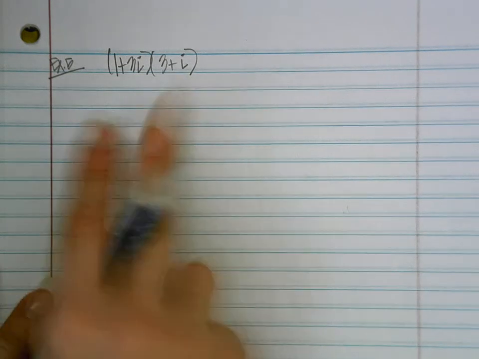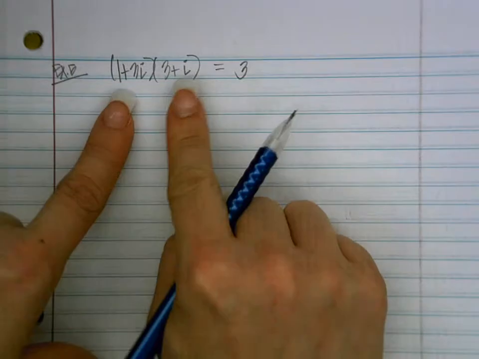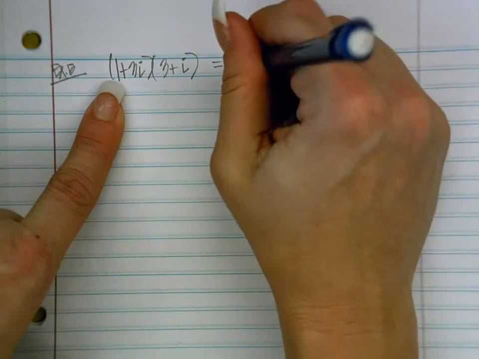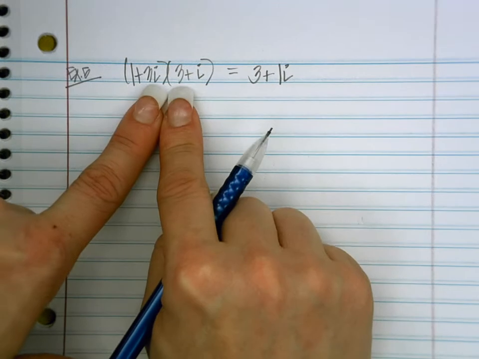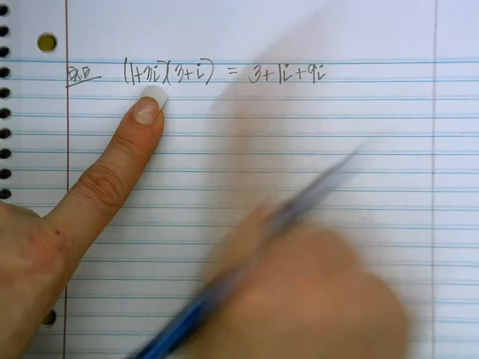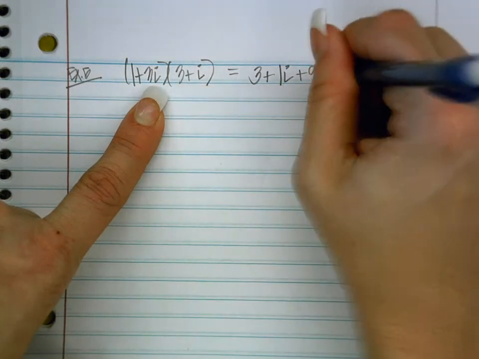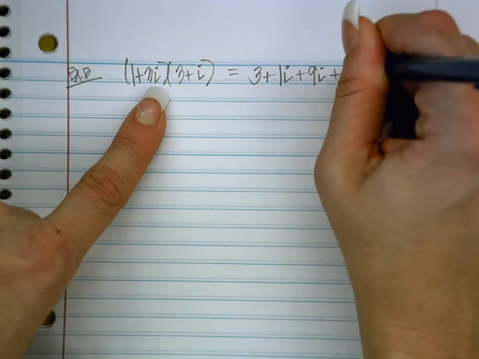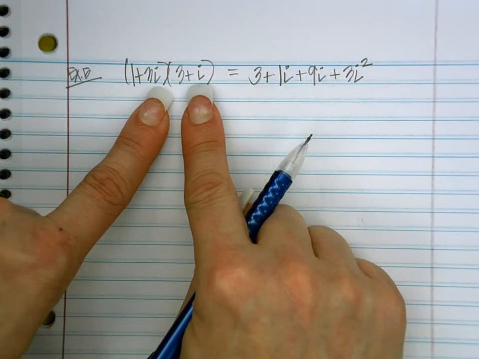First times first gives you what? 3. Outsides is a plus 1i. If you don't write the 1 in front, that's fine, but you can. Insides is a plus 9i. And last gives you what? Plus 3i squared. 3i times i gives you a plus 3i squared.